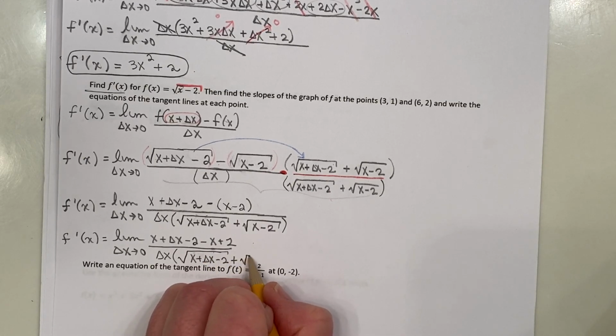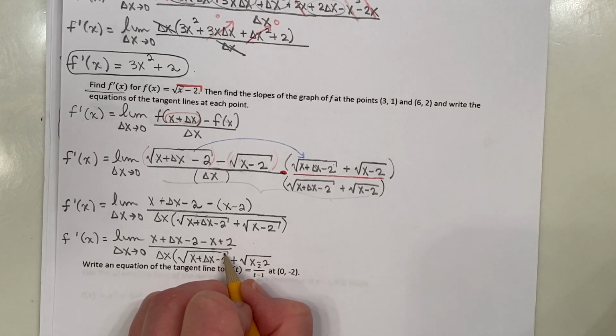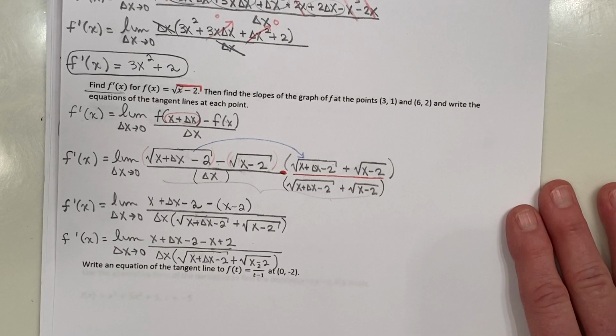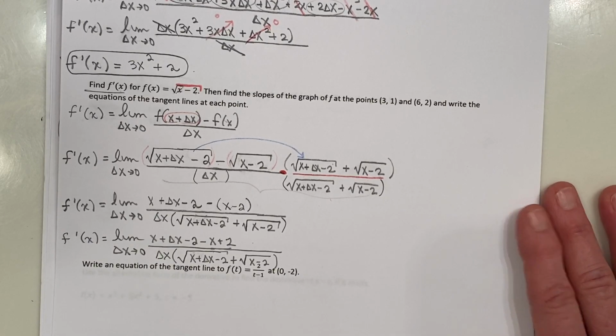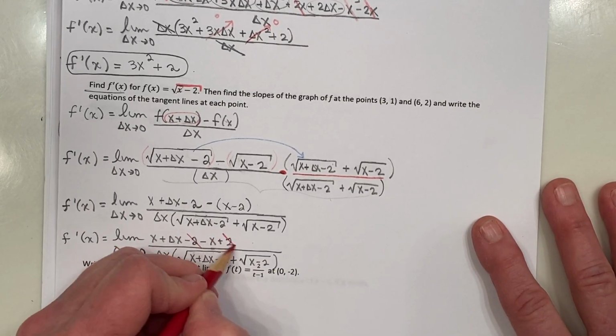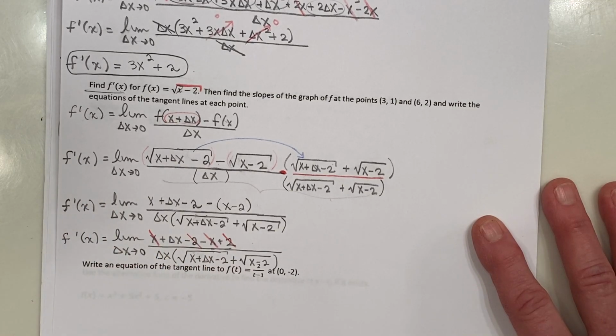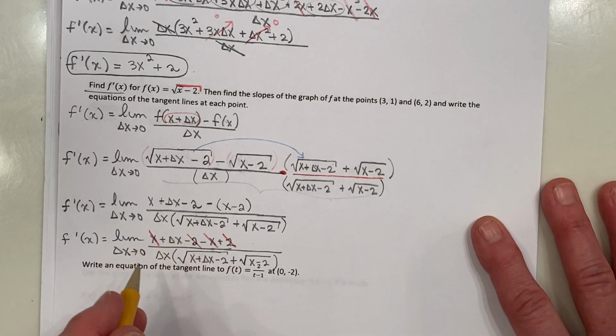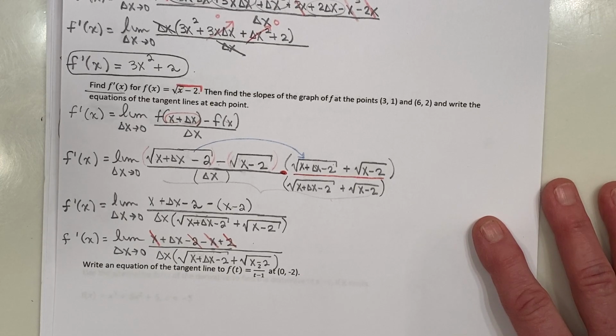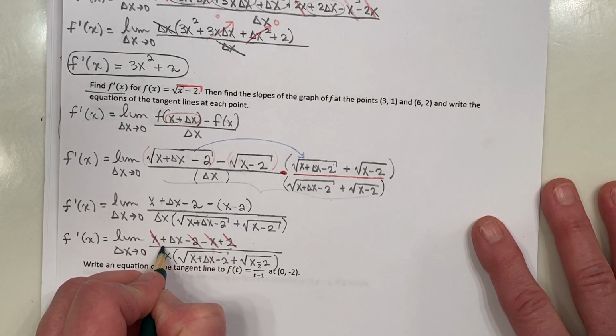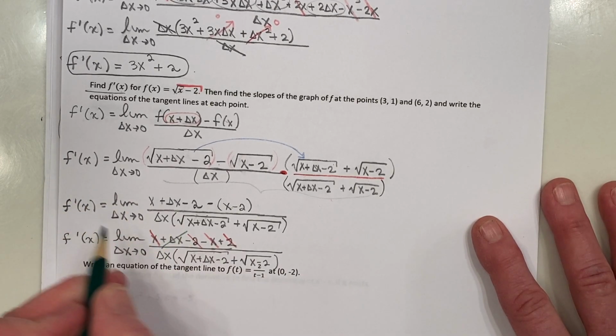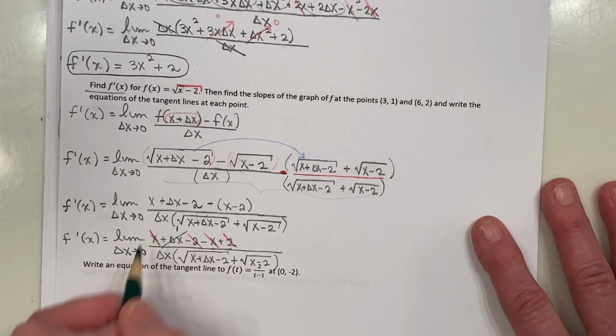Was that plus square root of x minus 2? Yeah. All right, now on top, minus 2 plus 2 minus x. So what we have is just a delta x on top, but I can divide that out. There's a lot of work in one step. Probably not recommended, but I'm running out of room. This delta x will divide out of itself one time with that one right there.